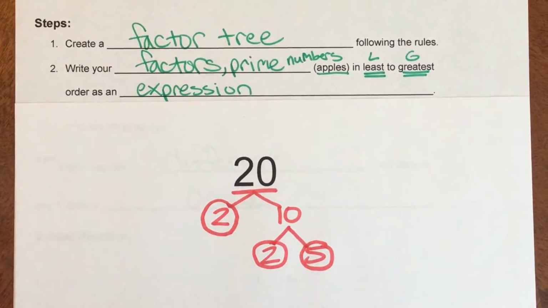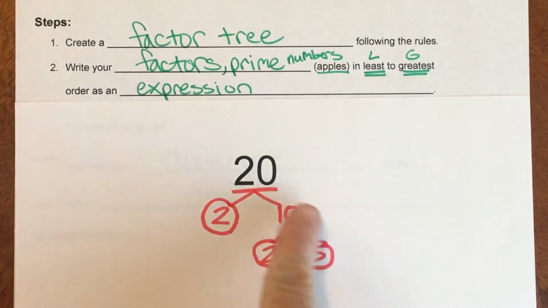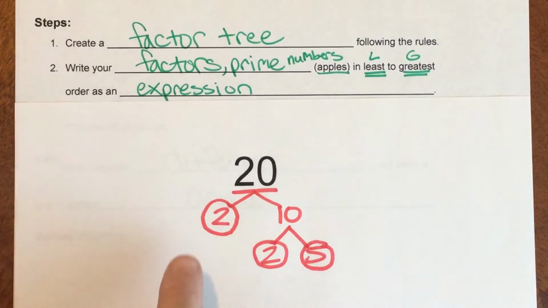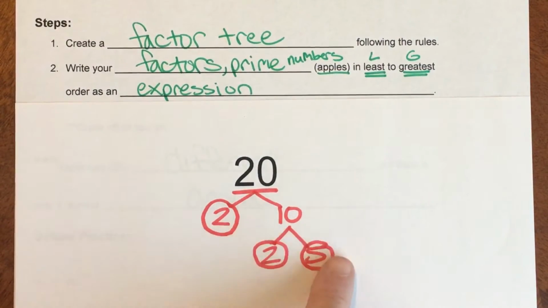Okay, so this is called my factor tree. No 1s were allowed. Now this is a 1 and the 10, but that's not a 1, it's a 10. I ended all my branches in apples. So now I'm ready for step 2.